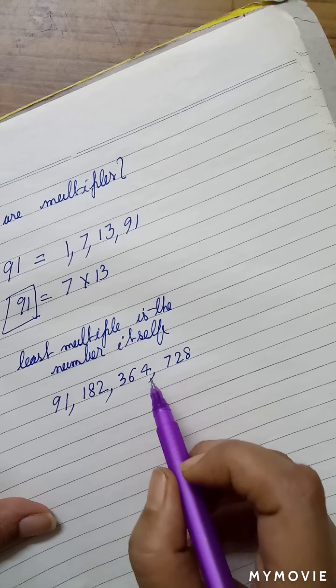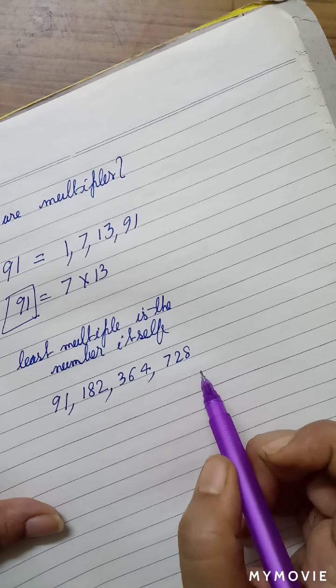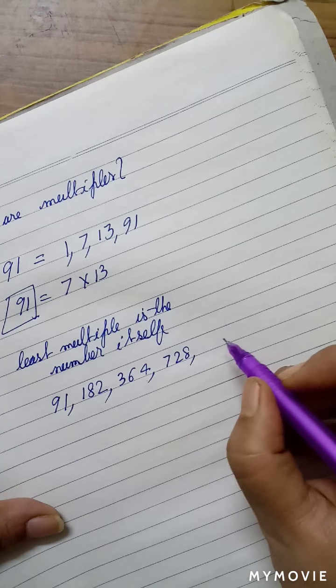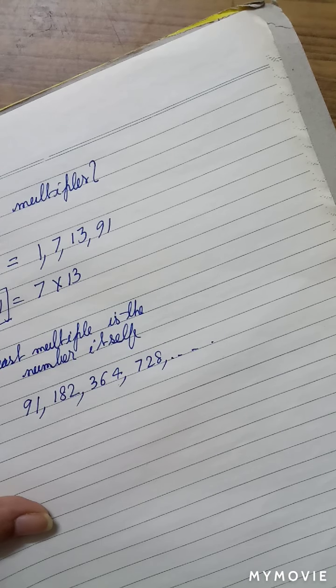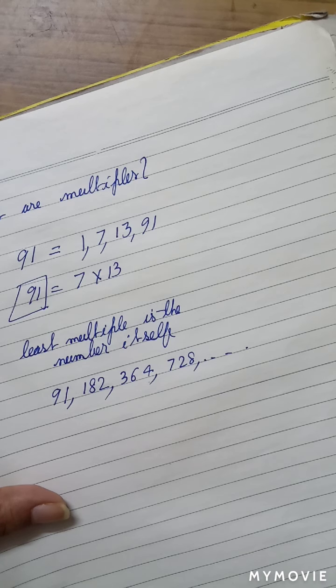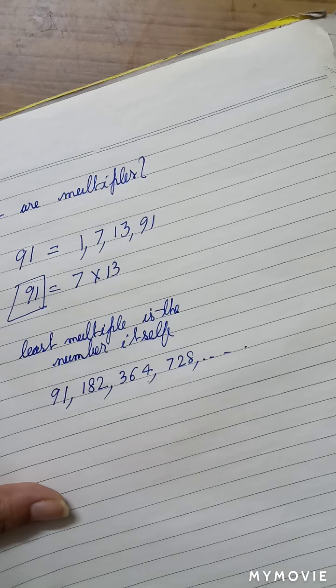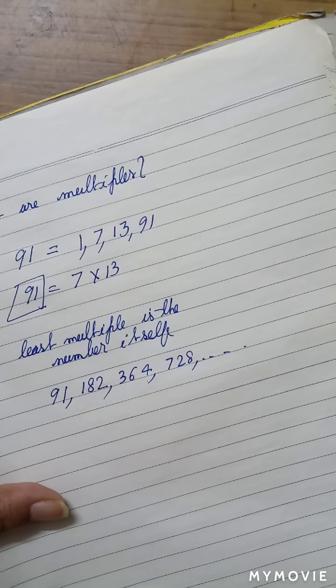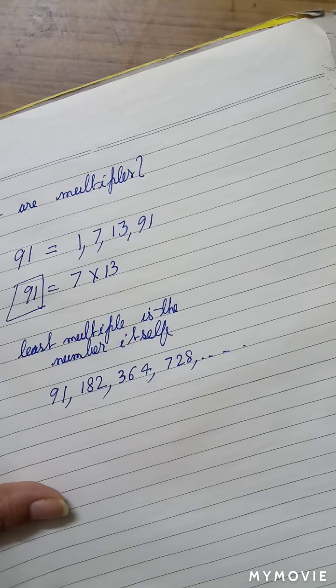We multiplied with 2 again. You can multiply it with 3, you can multiply it with 4 and so on, and this will go on and on and on. The least multiple of a number is the number itself, and then you can multiply any number to it. That will become a multiple of this number. So a number can have any number of multiples. The number of multiples will go on.